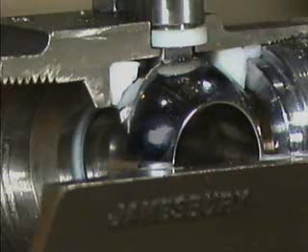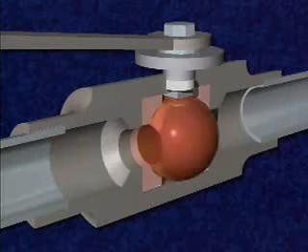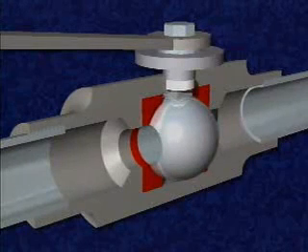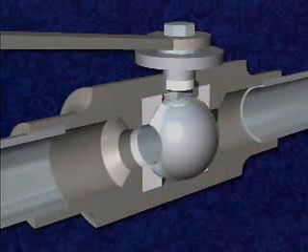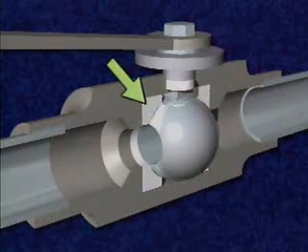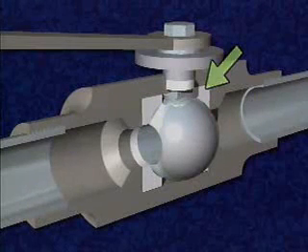The ball is highly polished, and its surface is smooth and uniform. A ball valve's disc fits snugly into a ring-shaped two-part seat. The two parts of the seat are called wipers. They're usually made of nylon or another elastic, self-sealing material that prevents leakage. One wiper fits on the inlet side of the body, and the other fits on the outlet side.